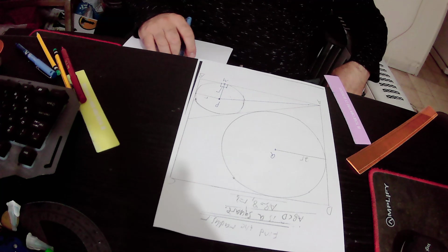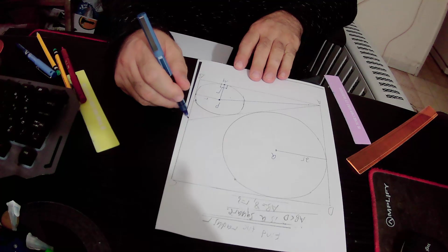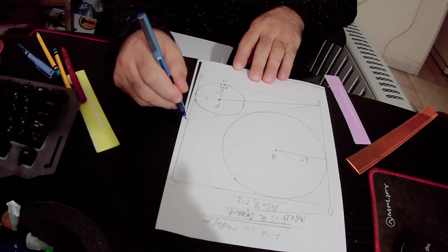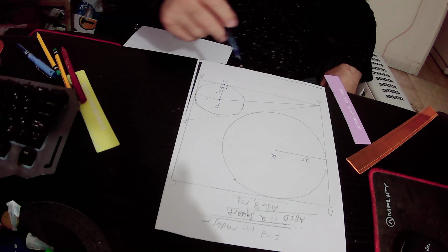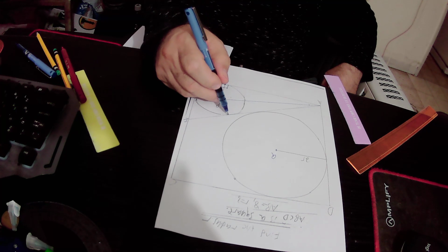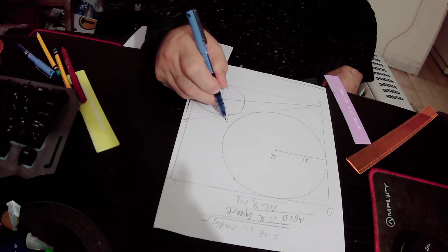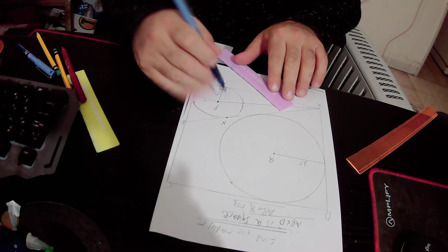Okay? We will define this point as point E, and we will define the touching point between tangent AE and the small circle as point N. Then we will join together points P and N by a straight line.